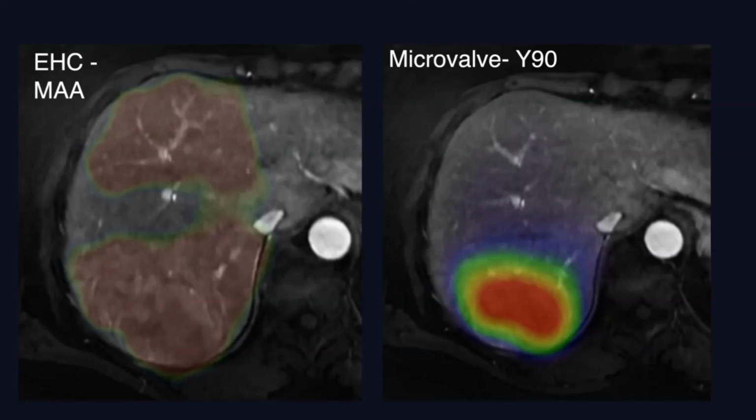So you can call BS all you want. Do I see this every single time? No, but you see this a couple of times, and you're sold that this is clearly going to hopefully benefit patients.